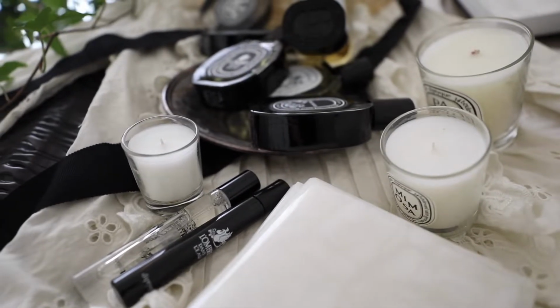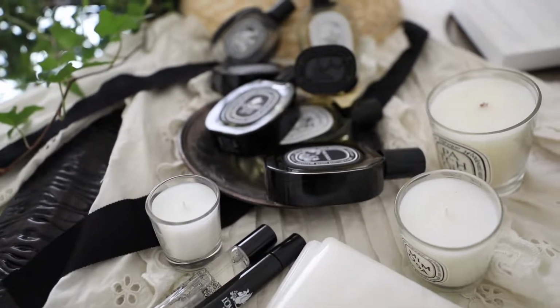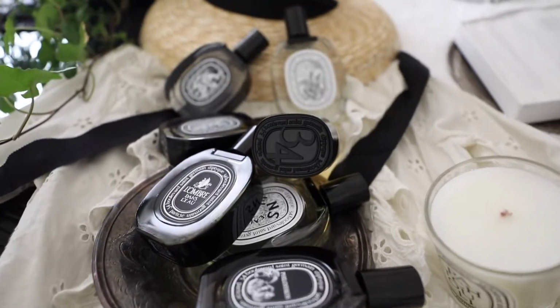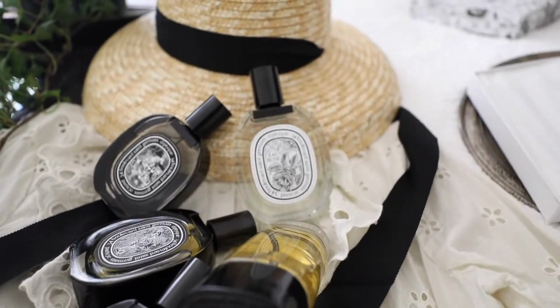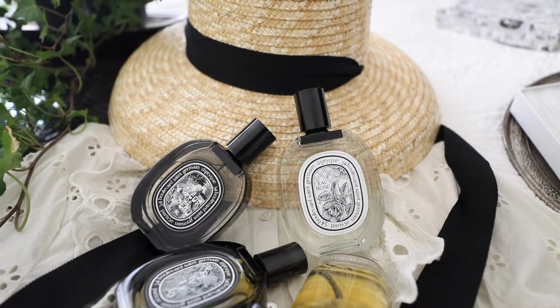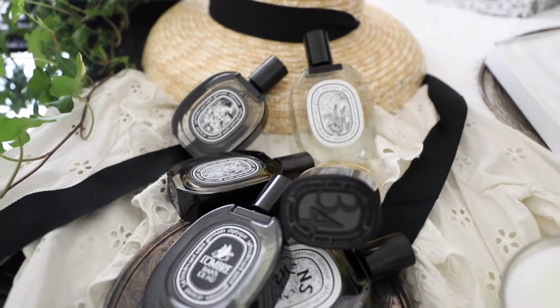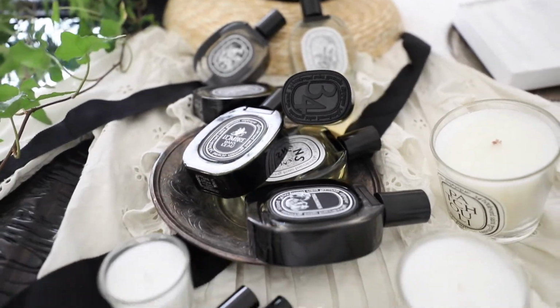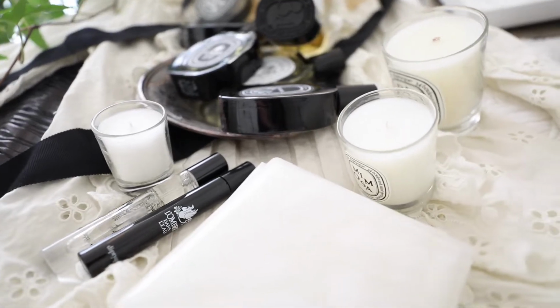Everyone, today I'll be teaching you how I set up the scene for some of my images, and today I will be working with these gorgeous Diptyque perfumes given to me by Diptyque Paris. I will leave a link to some of my posts about them below, but for now I'm really excited to show you how I make the images that you guys see on my social media.